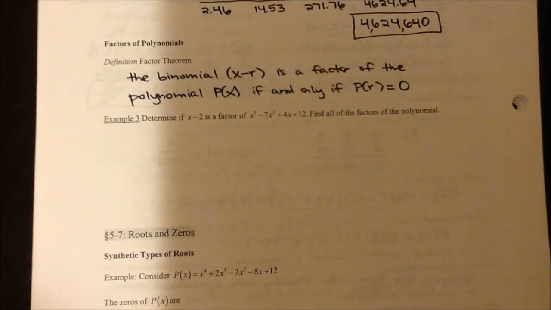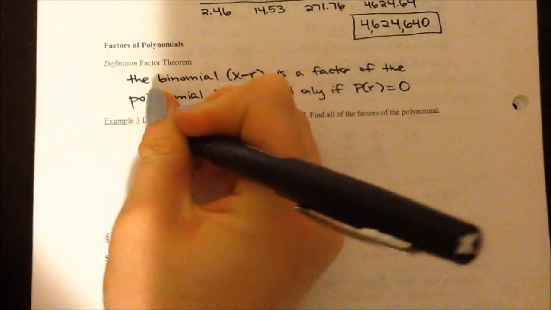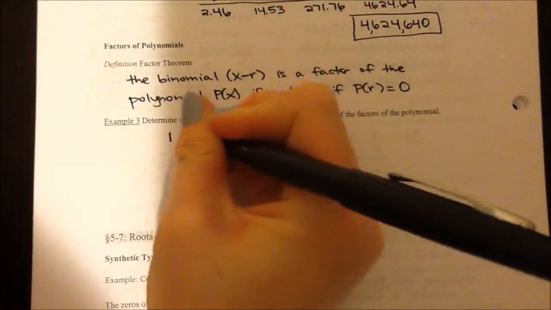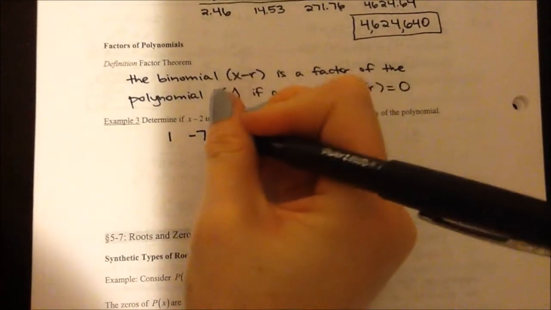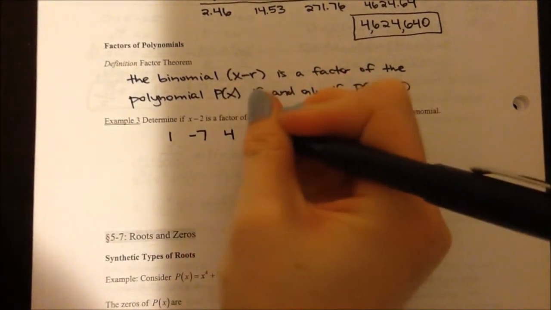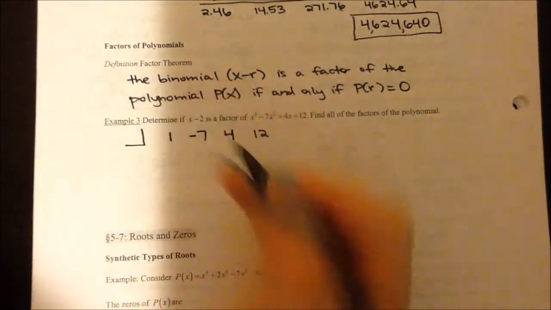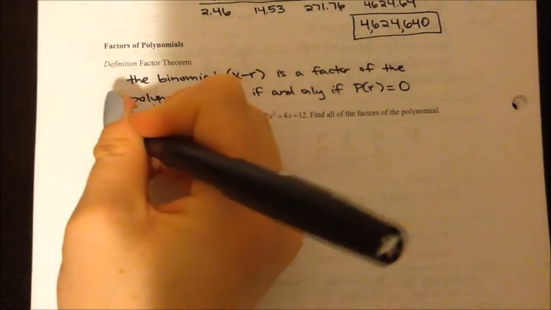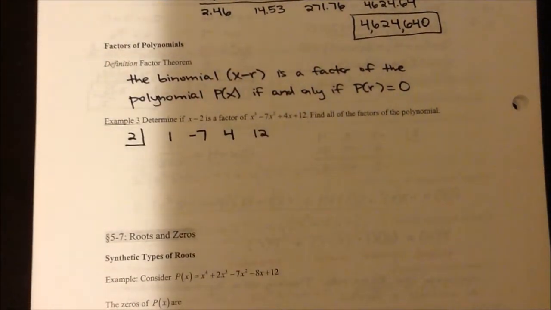So determine if x minus 2 is a factor of this polynomial. Okay, so we're going to do synthetic division, see what our remainder is. If our remainder is 0, that means it does divide in evenly. So let's line up. We've got a 1x cubed, a negative 7x squared, a 4x, and then a positive 12. And so we're going to divide by this factor. So x minus 2, that means I put a 2 in right here.